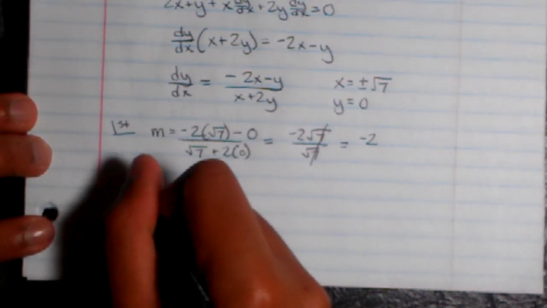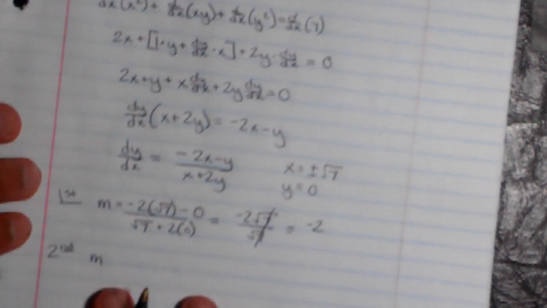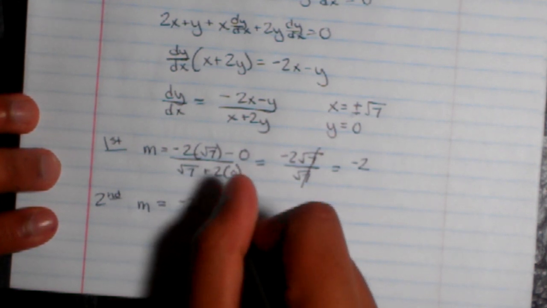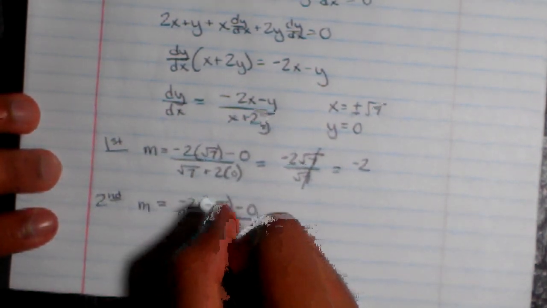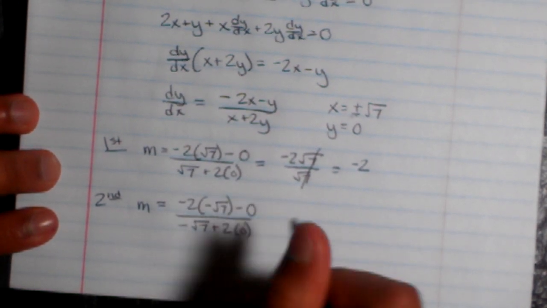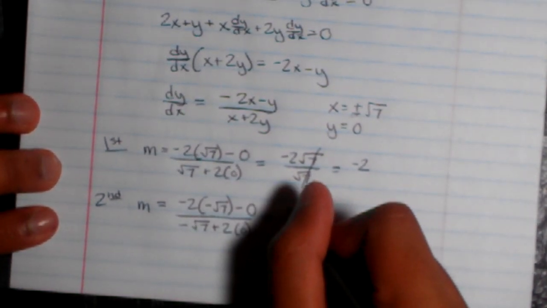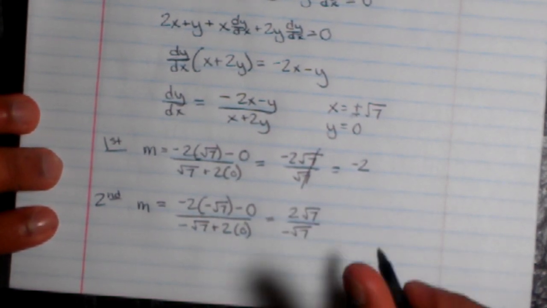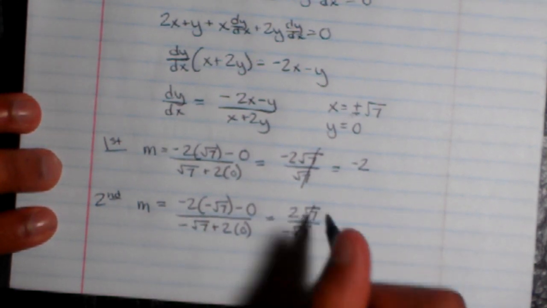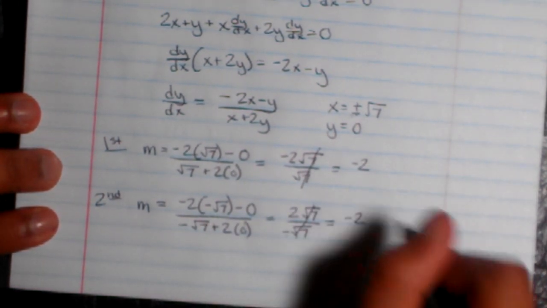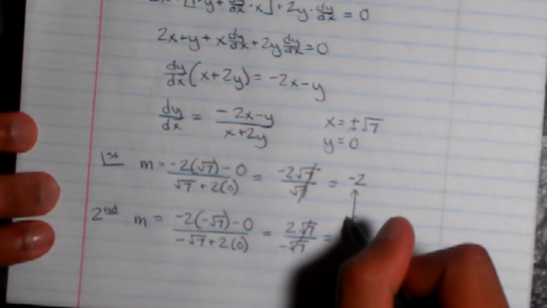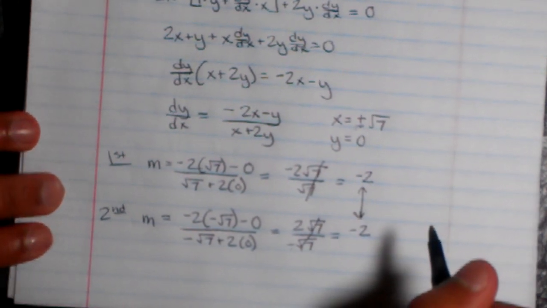And the slope of the second tangent, instead of positive root 7, we'll use negative root 7. And so the slope is negative 2 times negative root 7 minus 0 over negative root 7 plus 2 times 0, which simplifies to 2 root 7 over negative root 7, and these cancel to get negative 2.